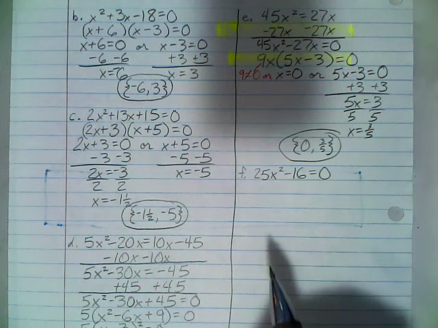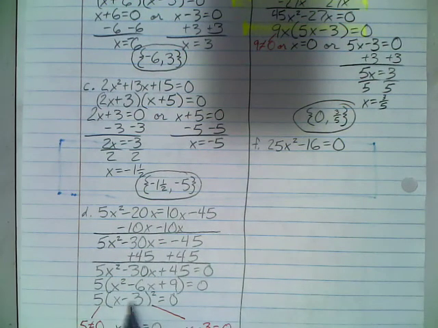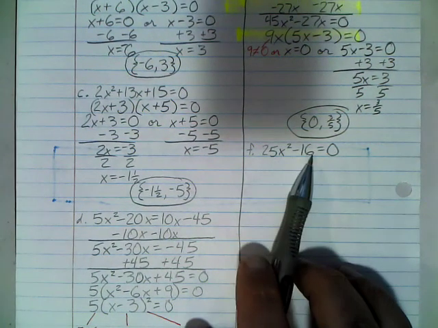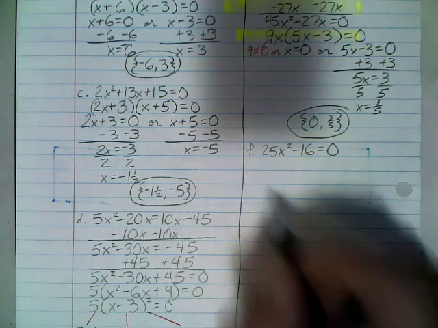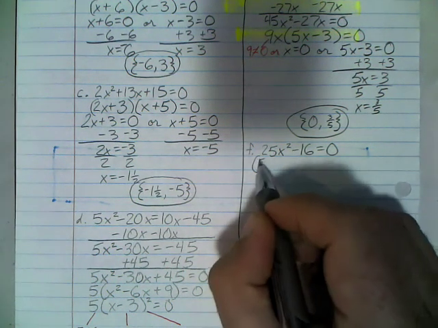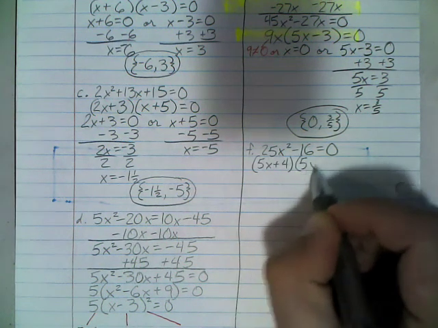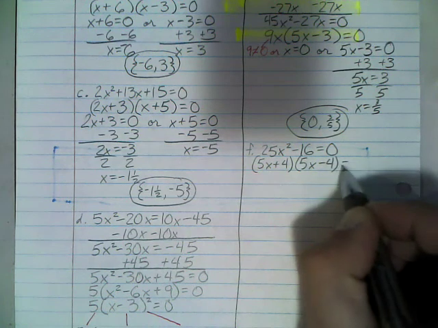So a little bit earlier, we had created a perfect square trinomial. This time we have a difference of squares. Remember that a difference of squares means that this is the product of conjugates. So this is going to be 5x plus 4 times 5x minus 4. That equals 0.